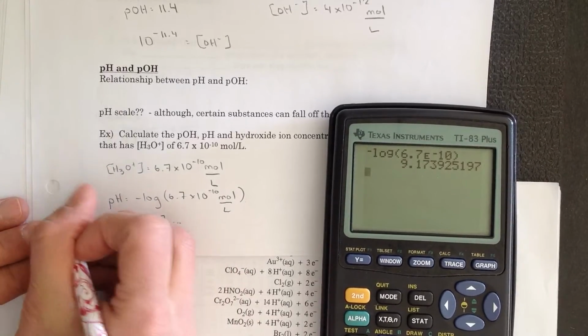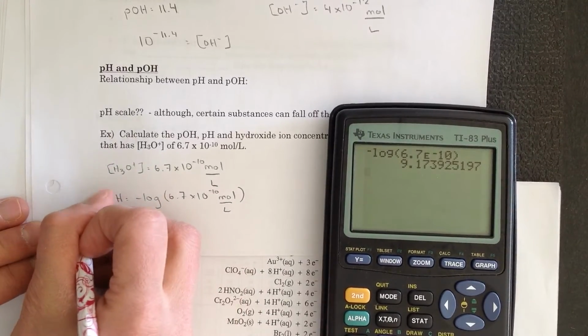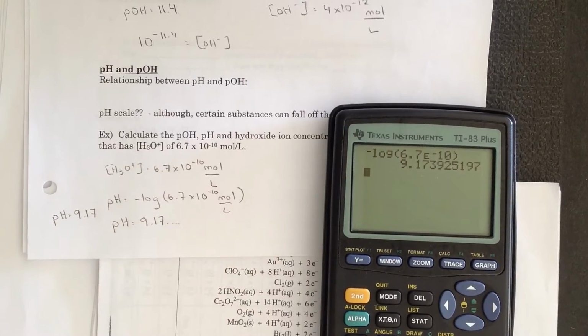So my pH will just write off to the side. However, do we round anything yet in our calculator? No. Carry it all the way through, okay? All right, so what can we find out next after pH? pOH, because we know that the relationship is that if we add pH and pOH together, it equals 14.